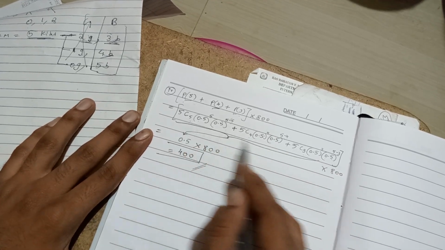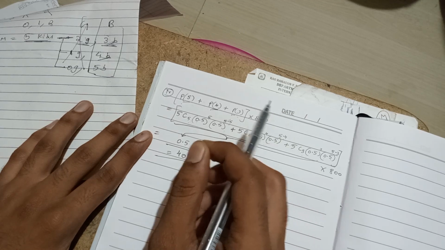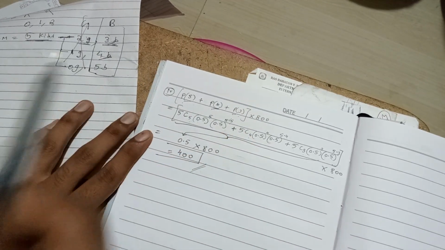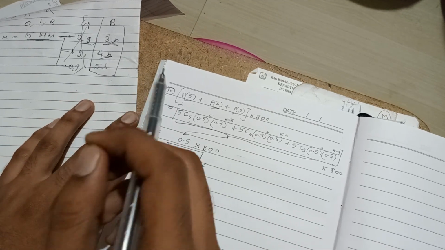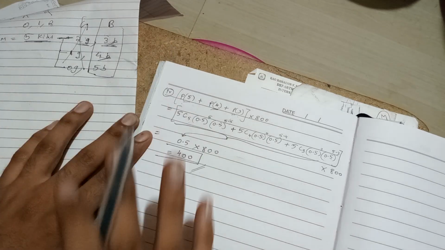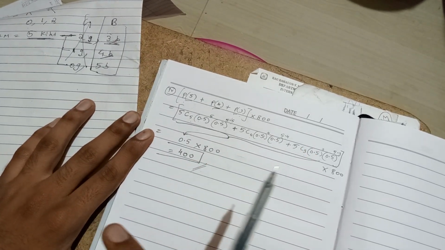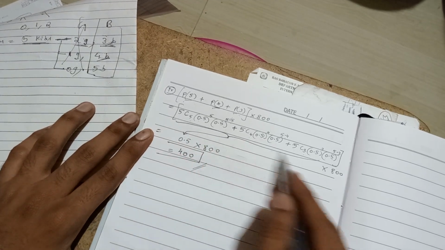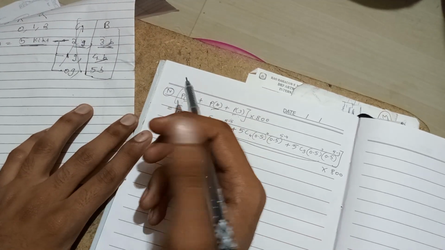Okay, while solving you have to be very careful. Even a single number, if you do something wrong, the whole value changes and you will get wrong answers, and you will blame me only. So be careful while typing in your calculator.